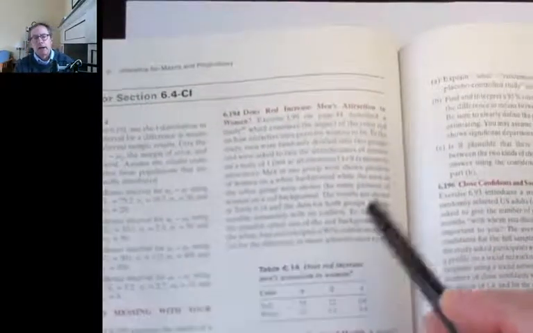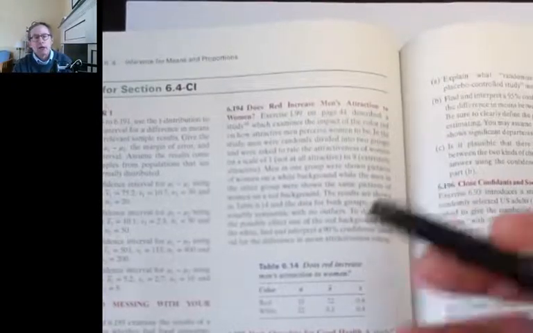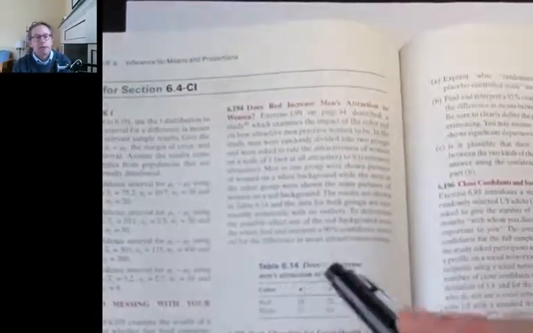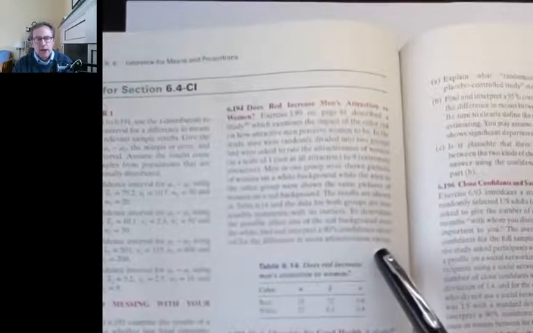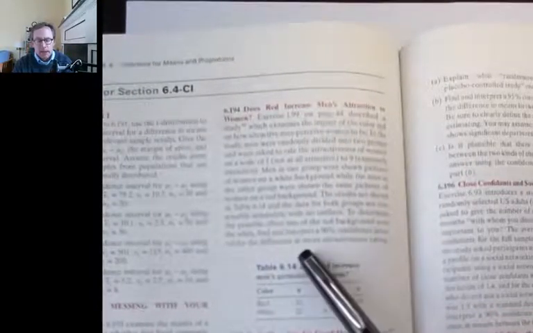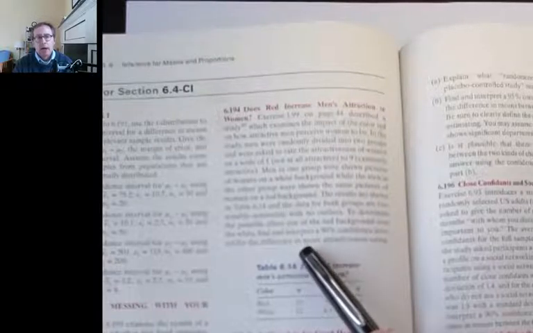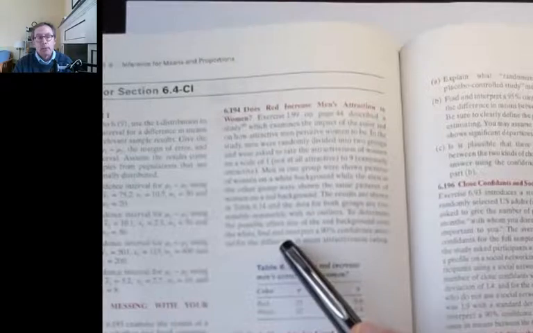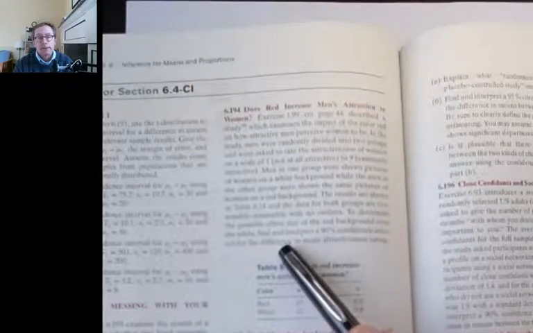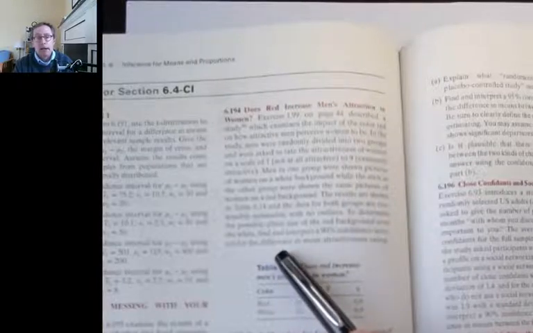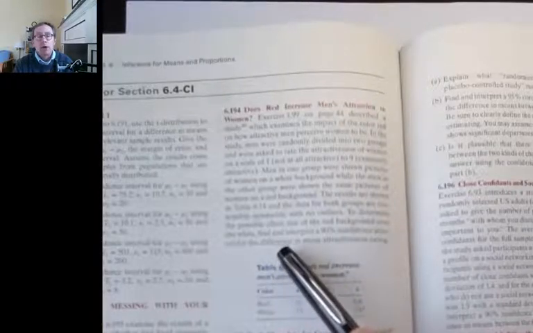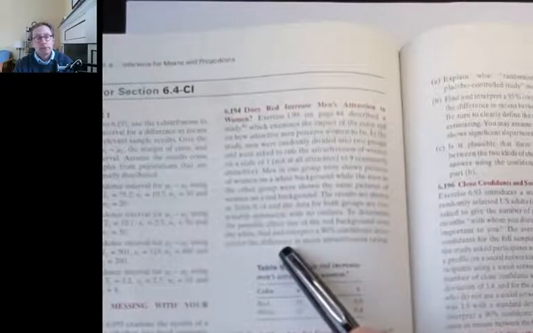And again, I can't overemphasize this. I keep saying it over and over again, telling myself before I sit down to do these: don't forget that it says differences in mean attraction rating. That does not mean x1 hat minus x2 hat. That's not the difference they're talking about. They're talking about mu1 minus mu2. If we tested every man in the world with a white background and every man in the world with a red background, we'd know mu1 and we'd know mu2, and then we'd take one minus the other.